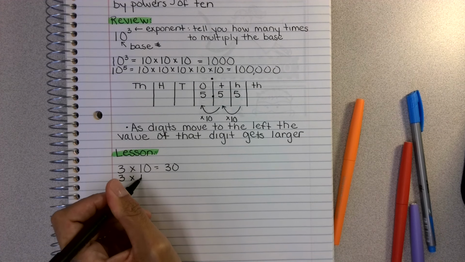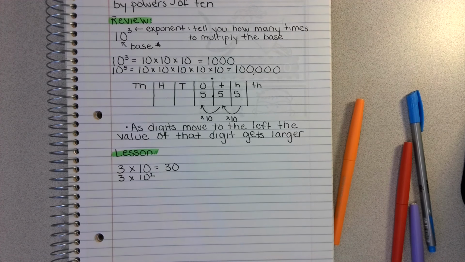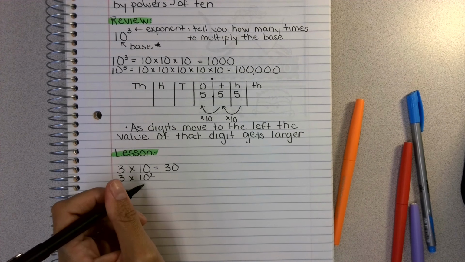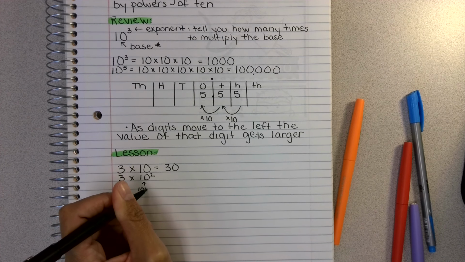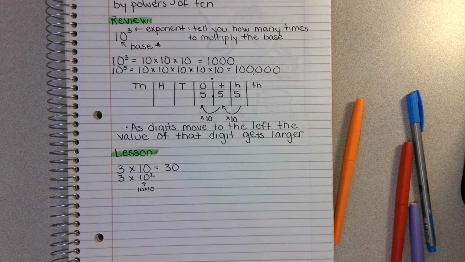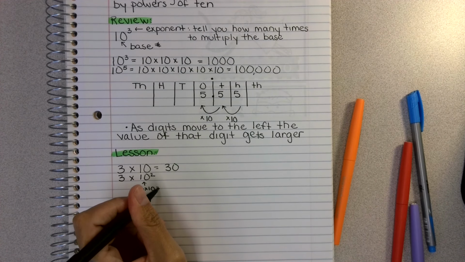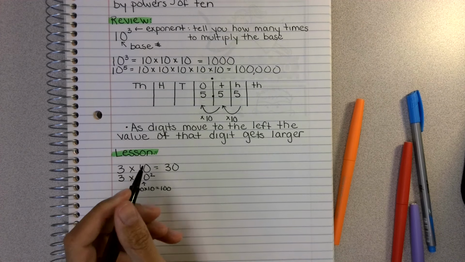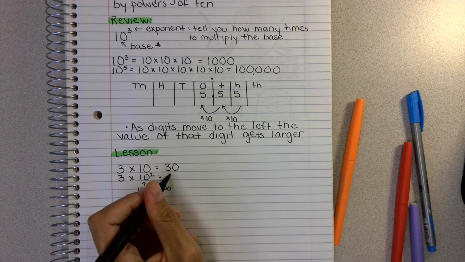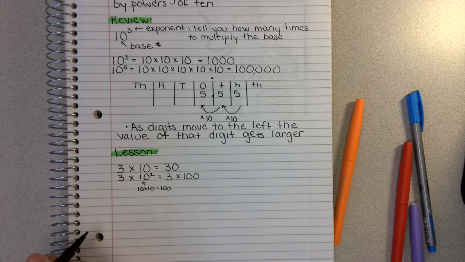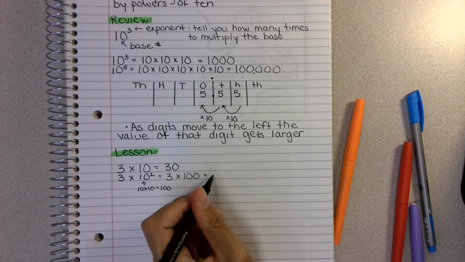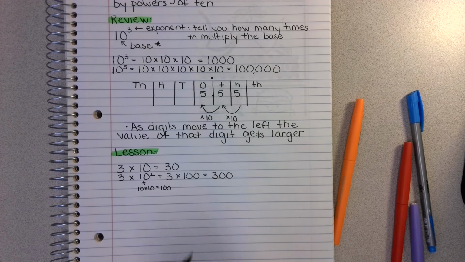3 times 10 to the second power. See, I'm adding a layer on. Well, let's use what we know. We know that 10 to the second power really means 10 times 10. What does 10 times 10 equal? It equals 100. So this is really saying 3 times 100. So 3 times 100 equals 300.